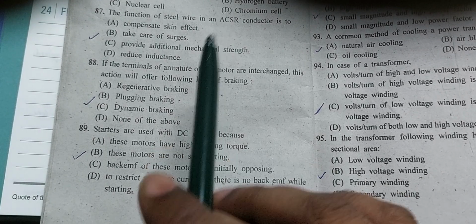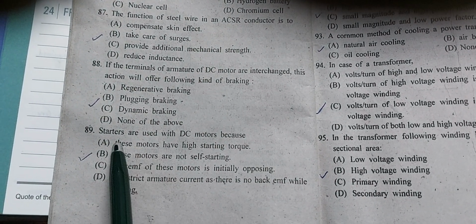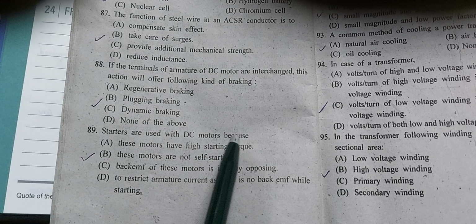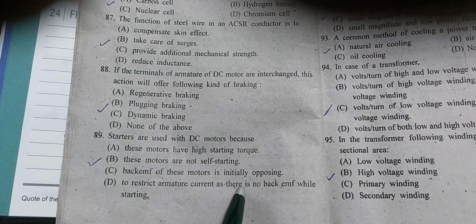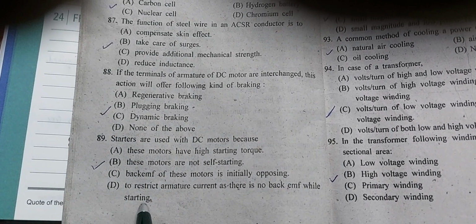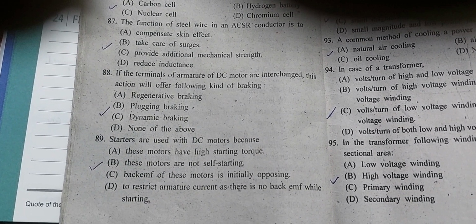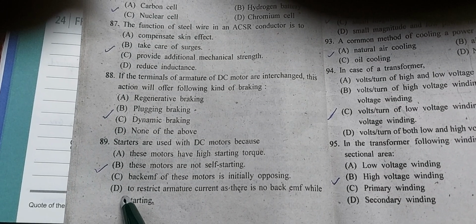This thing you need to remember. Starters are used with DC motors because to restrict armature current as there is no back EMF while starting. Option D is the right option.